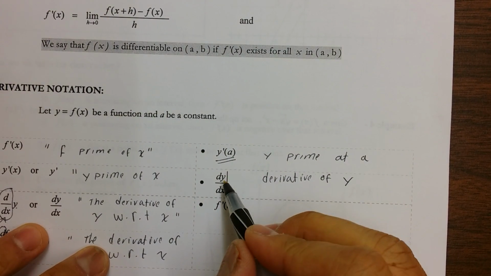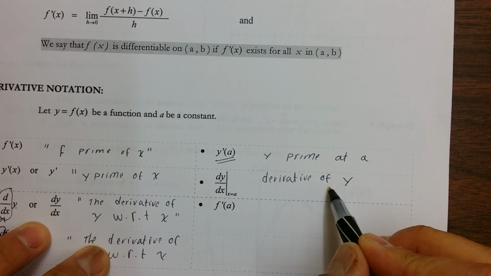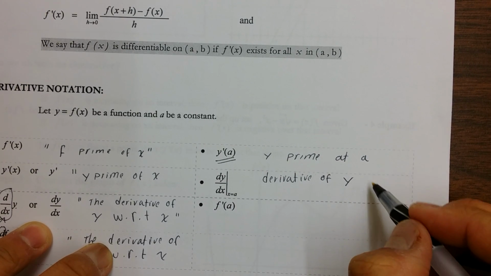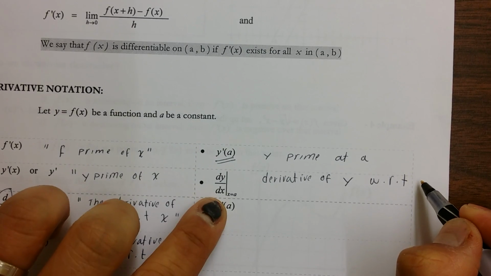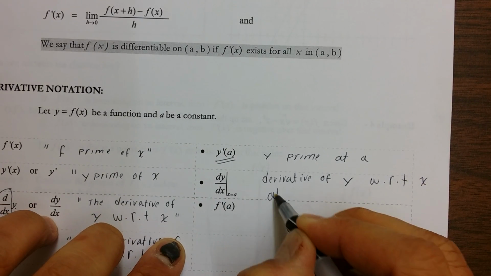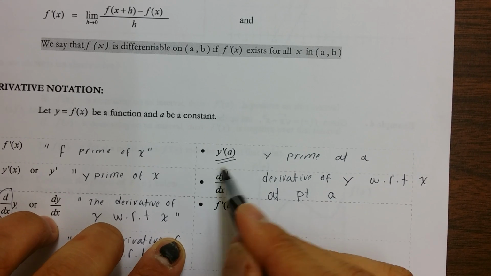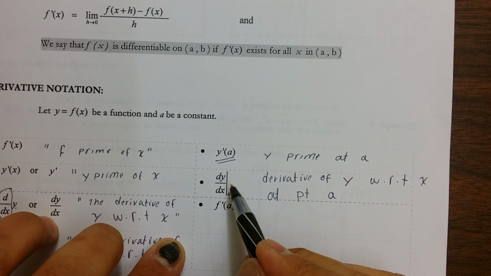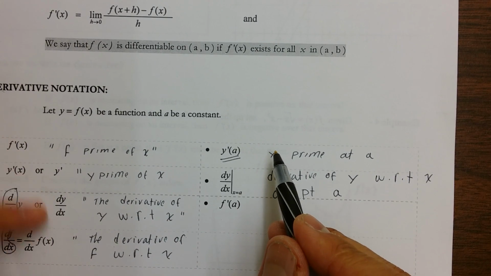Okay, derivative dy over dx at x equals 8. The derivative of y with respect to the variable x at point A. So this is going to be a number. This is at a specific point, so that's going to be a number. These are functions. These are like formulas.